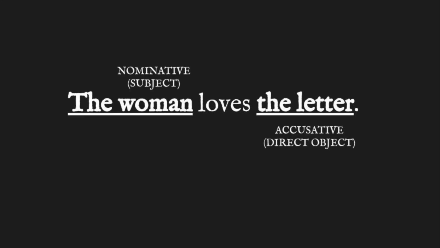So now we're going to try some practice sentences. Try and tell me where the nominative and the accusative are in this sentence. So yes, because the woman is the noun that is doing the verb, it is the nominative and the subject, and the latter is the accusative and the direct object, as it is the noun that is being done by the verb. It is the thing that is being loved.